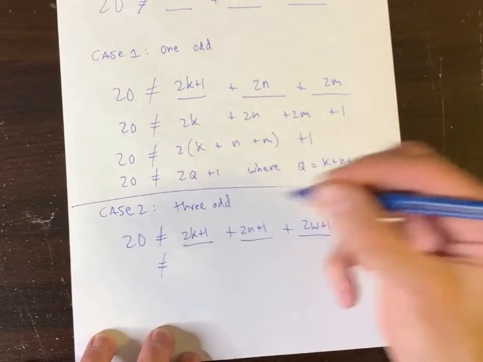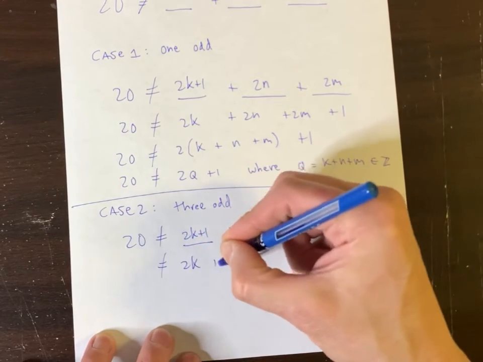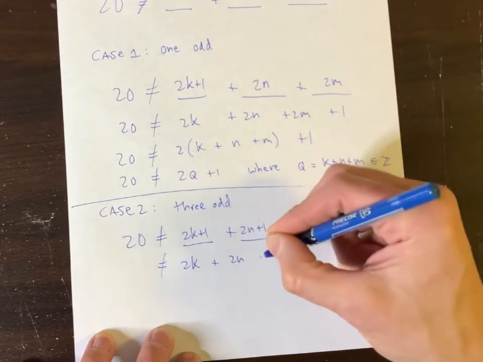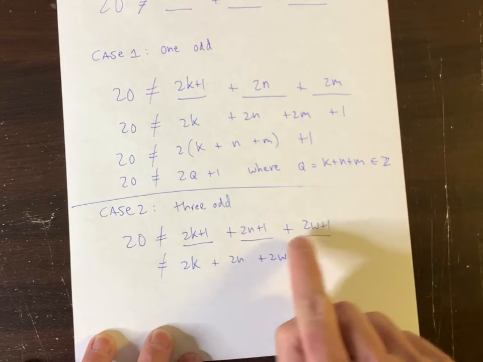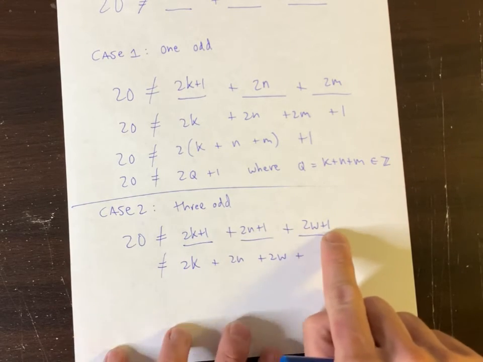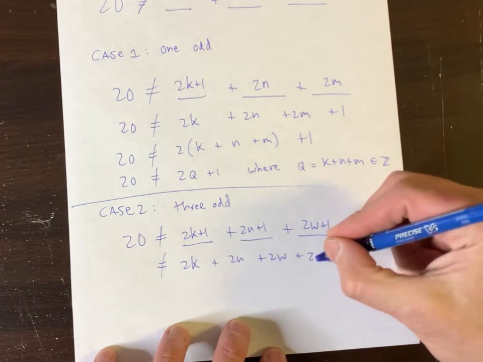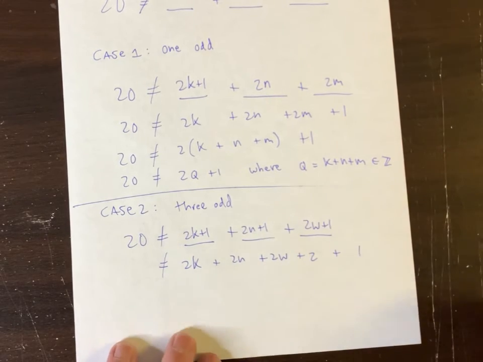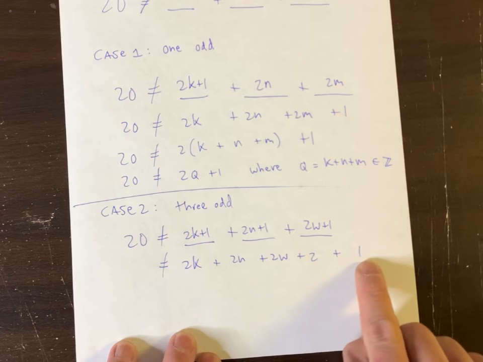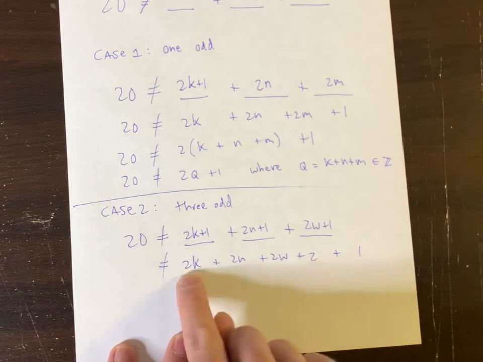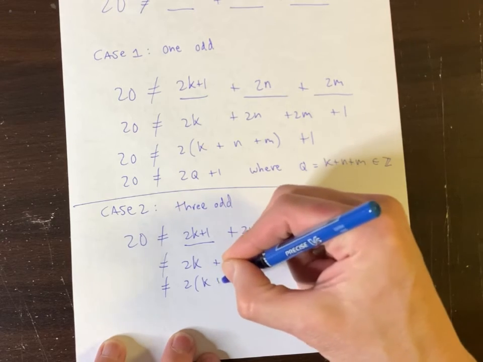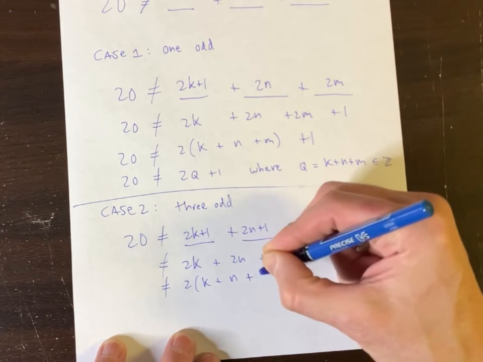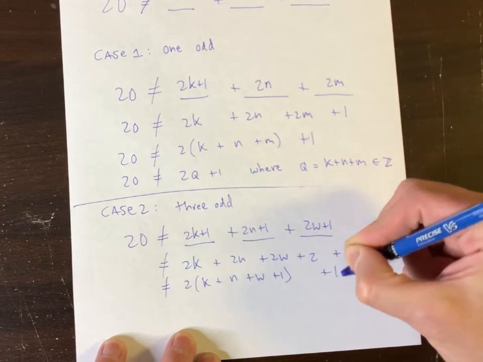So 20 cannot equal 2k plus 1, plus 2n plus 1, plus 2w plus 1. You know how it's 1 plus 1 plus 1? I'm not going to call it 3, I'm going to call it 2 plus 1. I know 1, 1, 1 is 3, but I want to leave the extra 1 because from here, I'm going to take out a 2. So this is 2 times k plus n plus w plus 1, plus 1.